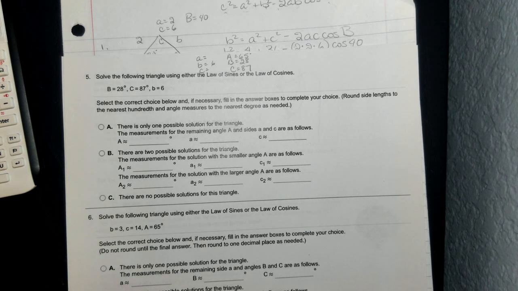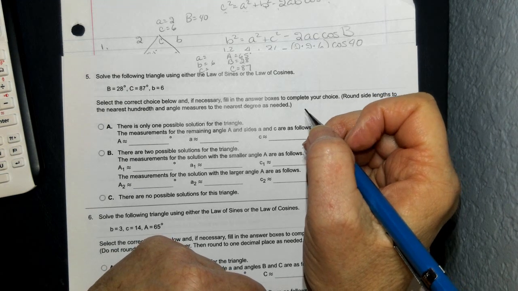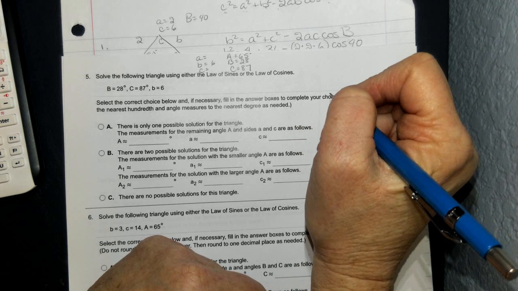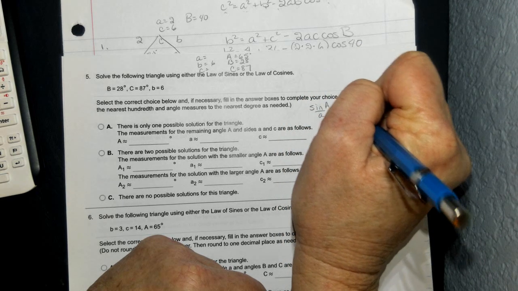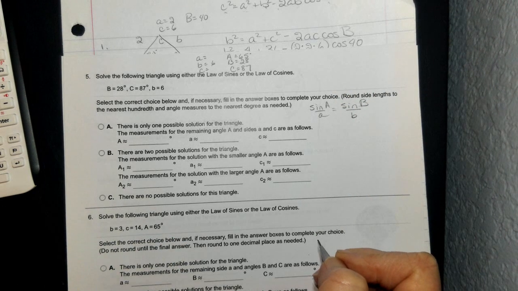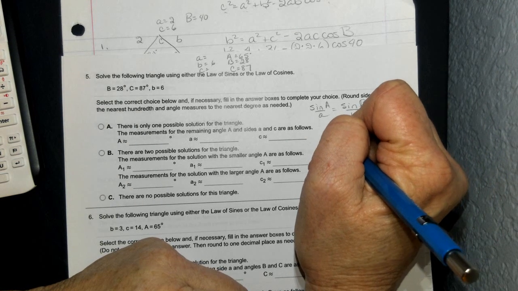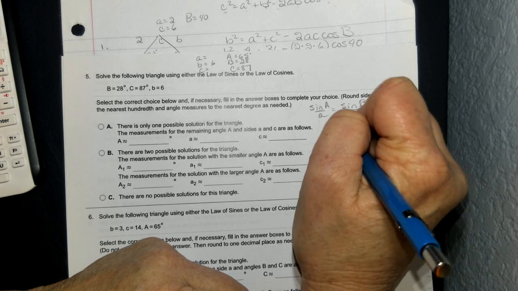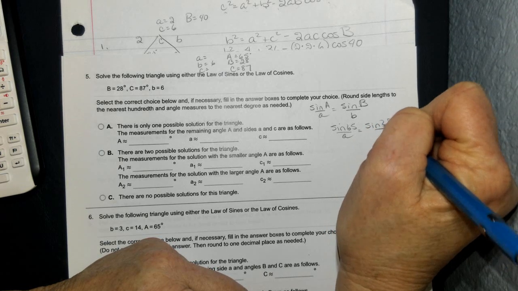Now, I like to use the law of sines because there's fewer terms. So why don't I do that? And I'm going to solve for A first. So I'm going to do the sine of A over A equals the sine of B over B. Alright, so sine of 65 over A equals sine of 28 over 6.